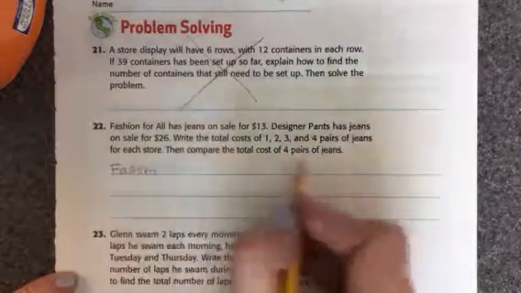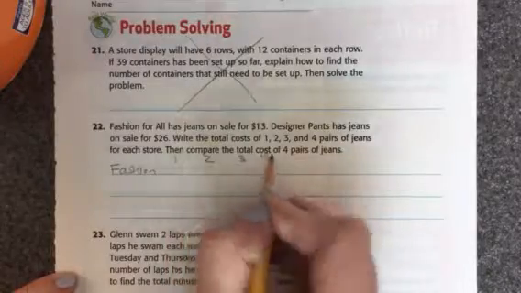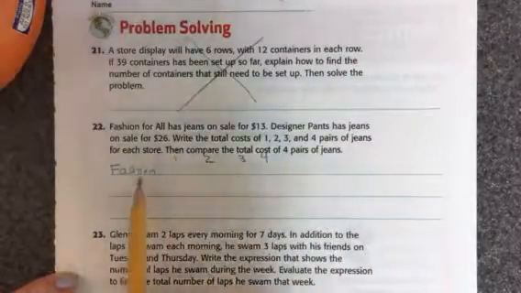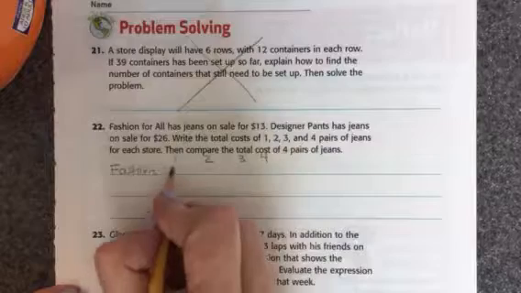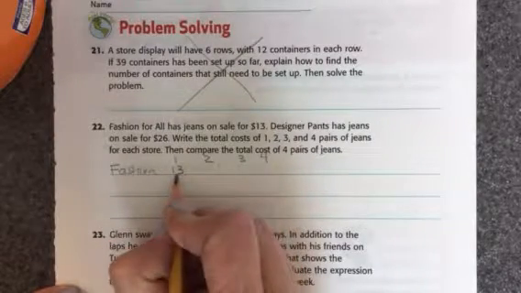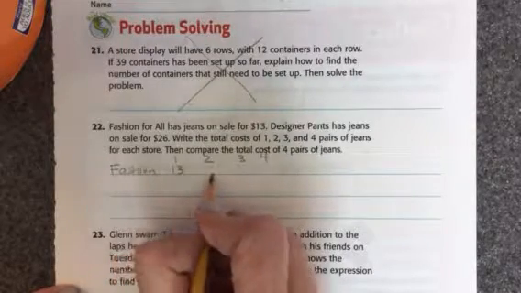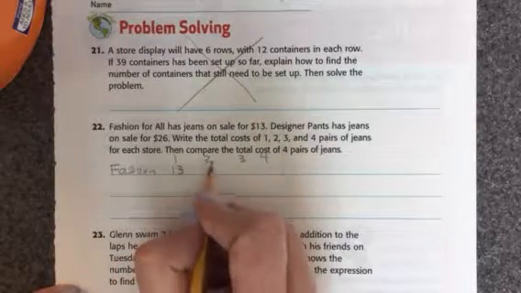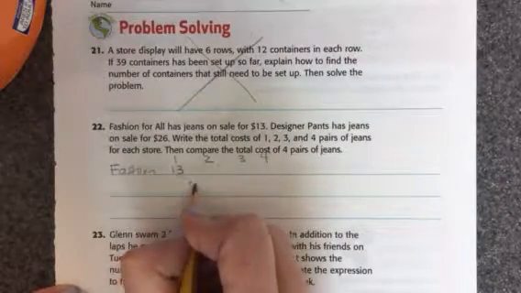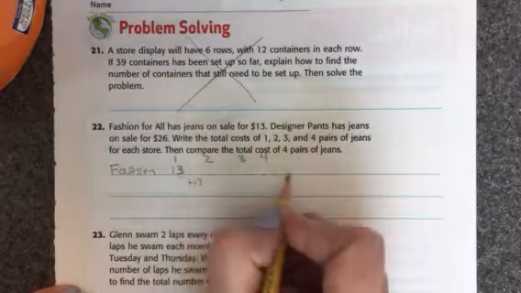And Fashion for All, we're doing 1, 2, 3, 4 pairs of jeans. Fashion for All's jeans are $13, so we'll need to continue the pattern. Okay, if 1 pair of jeans is $13, then I'll need to figure out how much 2 pair of jeans will be. Well, I'll have to add 13 to find that out. So I'll write 2, 3, and 4.